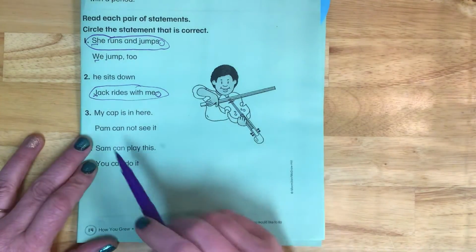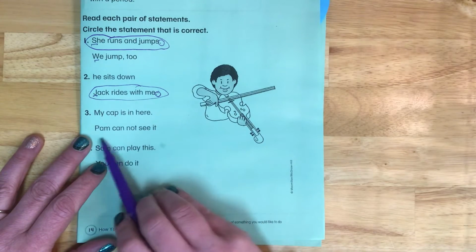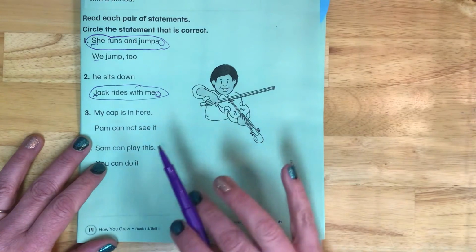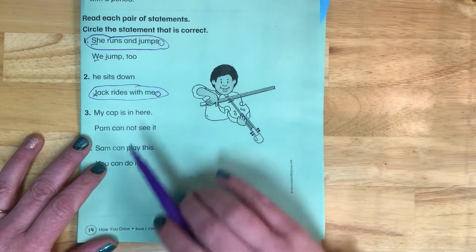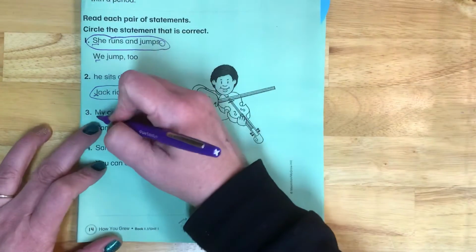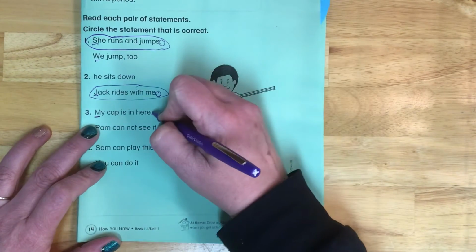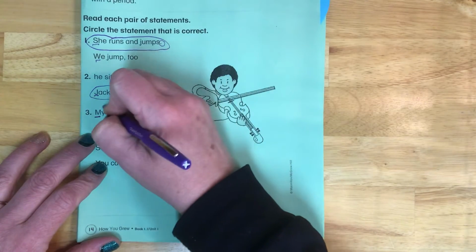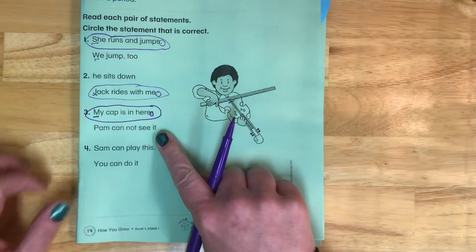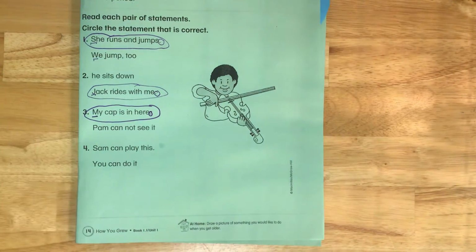Number 3, my cap is in here. Pam cannot see it. I'll pause and you can tell me which one is correct and which one is incorrect. You guys are so good at this. You noticed right away that there's a capital and a period. So we're going to circle this one, and this one you told me is missing the period. Number 4, I want you to do it by yourself.